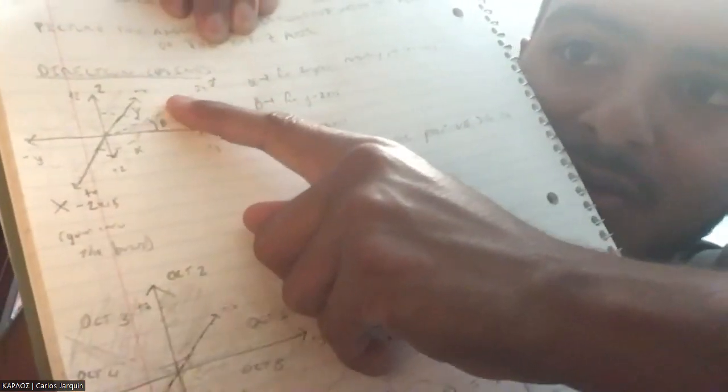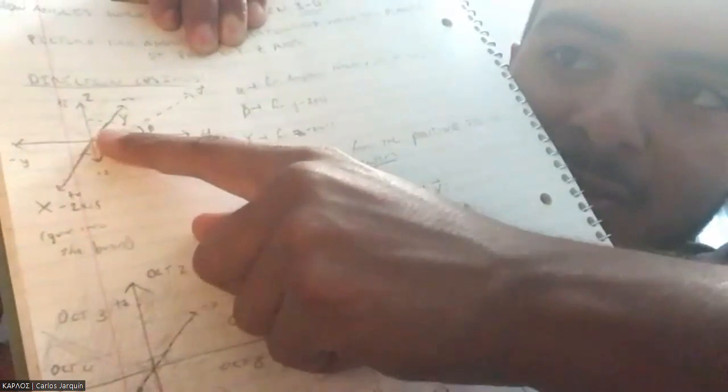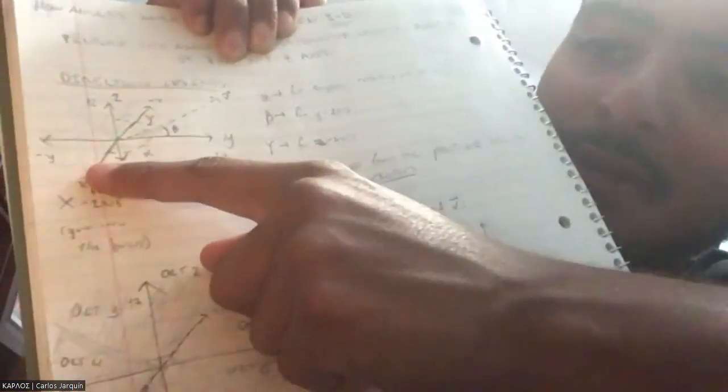The way you measure it is, you start from the positive side of the axis to wherever your vector is. I actually have a picture right here. Probably not as clear as I want, but this is the vector in dotted lines, and this is the positive x-axis.